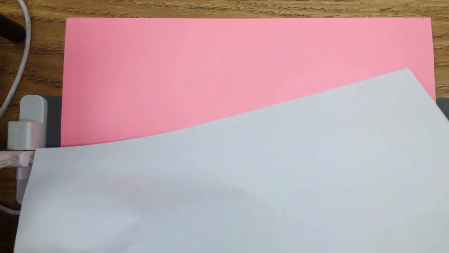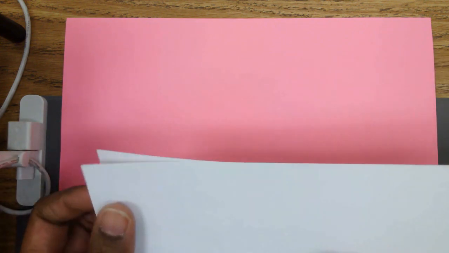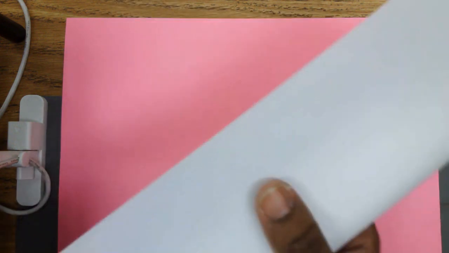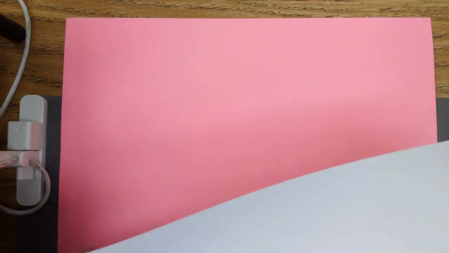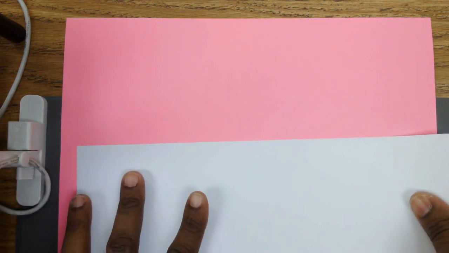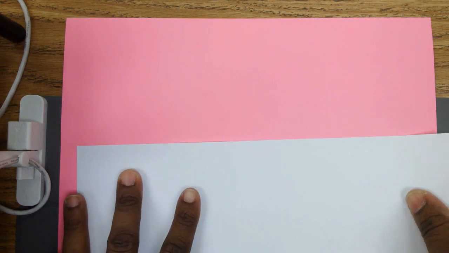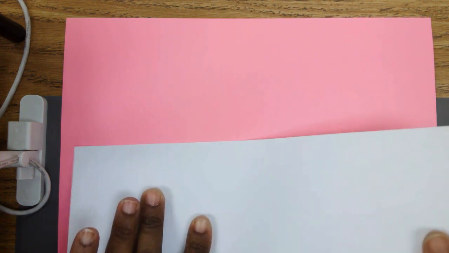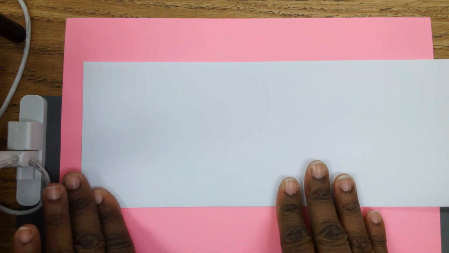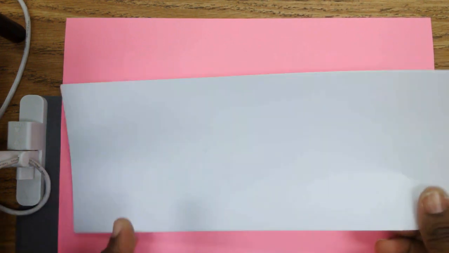So the first thing we're going to do is fold this sheet in half like a hot dog. I do that by bringing the corners, like the top left and the bottom left corners, to each other, and so my paper looks like a hot dog. So just fold your paper in half like a hot dog, matching the top left vertex to the bottom left vertex. And then we're going to run our fingers along the crease. So now we have what looks like a hot dog.